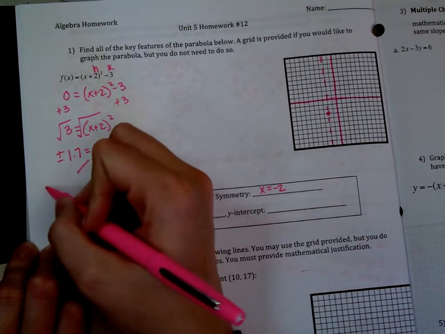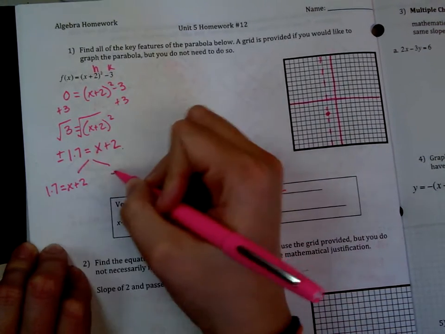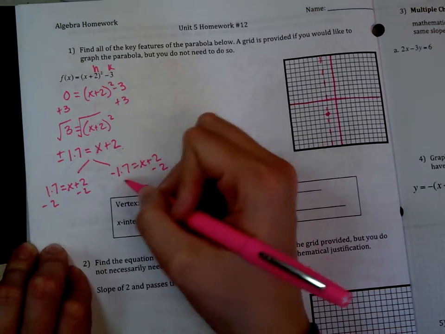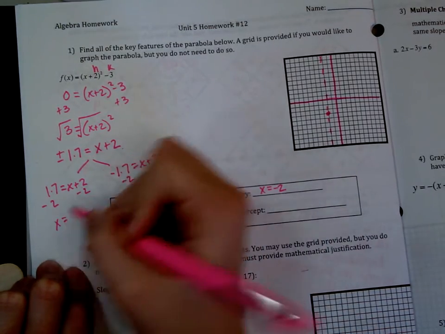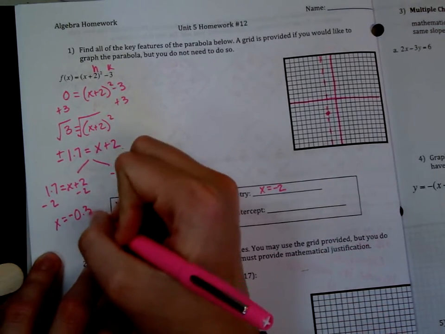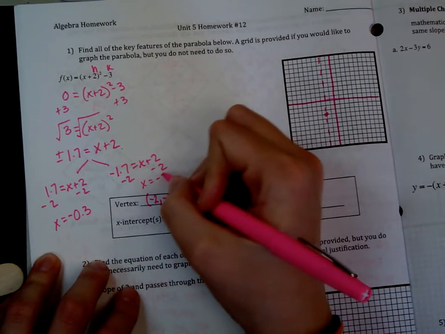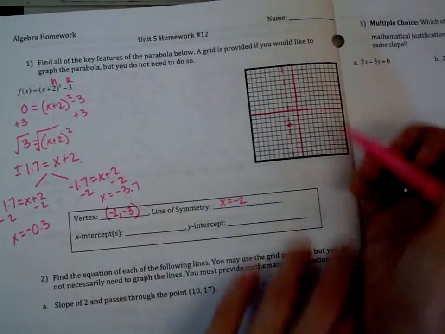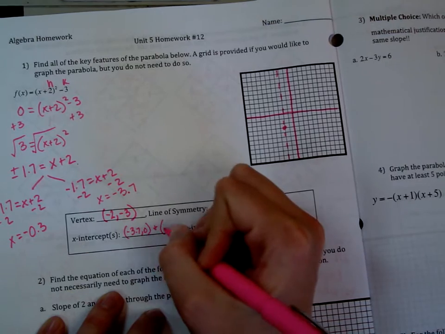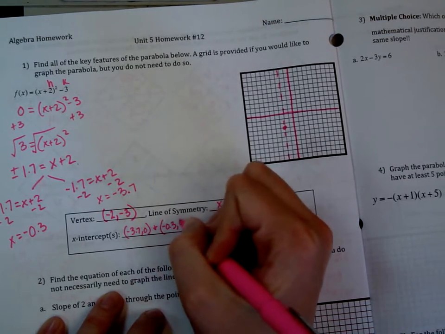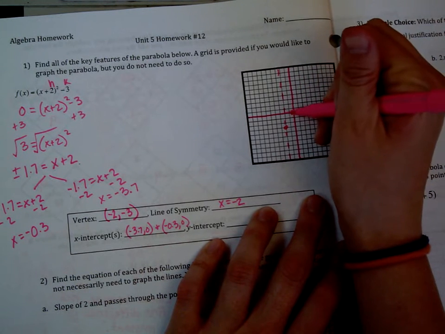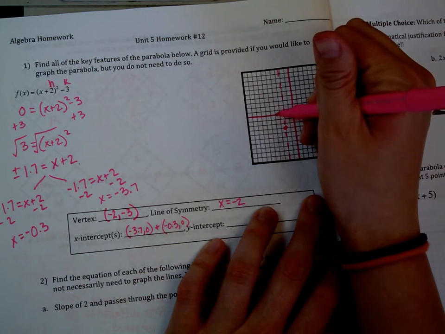So now we get positive 1.7 equals x plus 2 and negative 1.7 equals x plus 2. So x equals -0.3 or x equals -3.7. So my x-intercepts are (-3.7, 0) and (-0.3, 0). So let's see, -0.3 would be right here. -3.7 is right there.